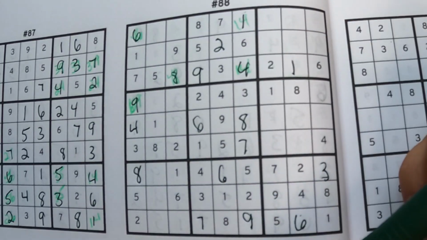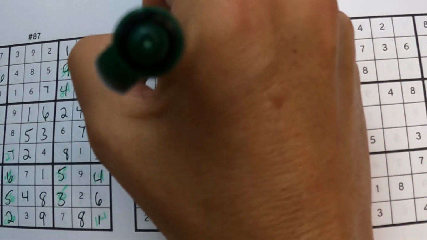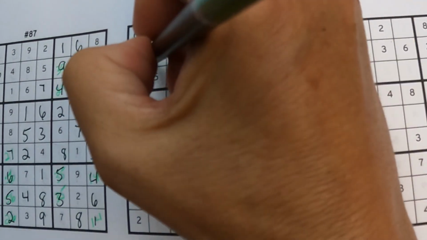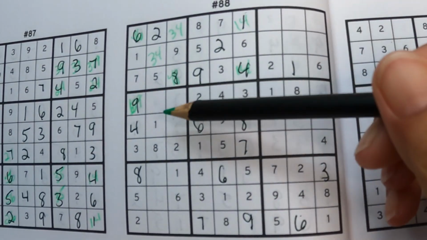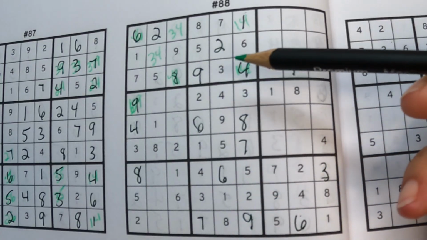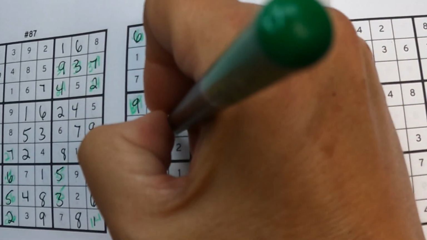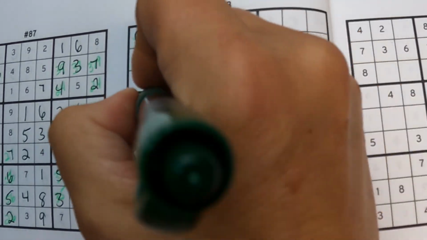For this box now, we're missing 2, 3, and 4. We've got a 2 covering this box and a 2 covering this box, so our 2 must be here. I don't see any other help, so 3, 4. For this box, we're missing 5, 6, and 7. We've got a 6 covering these 2 boxes. So 5, 7, and that means our 6 must be here.